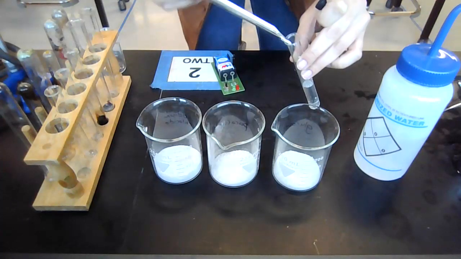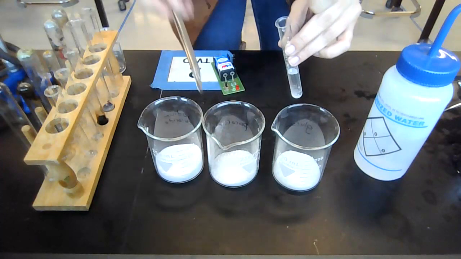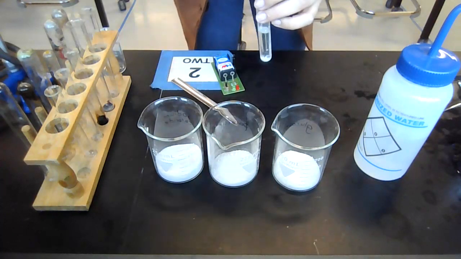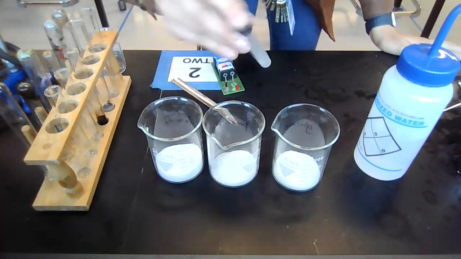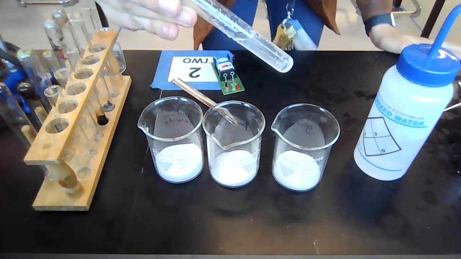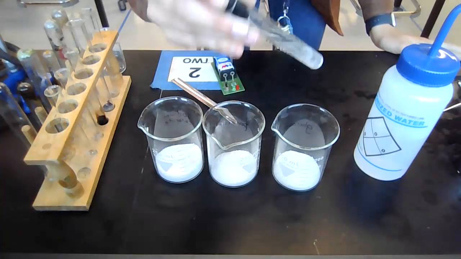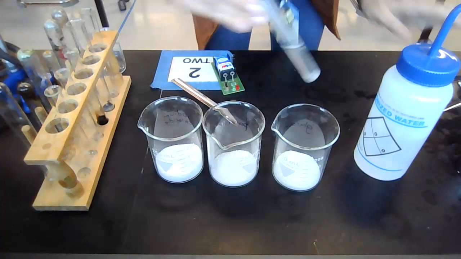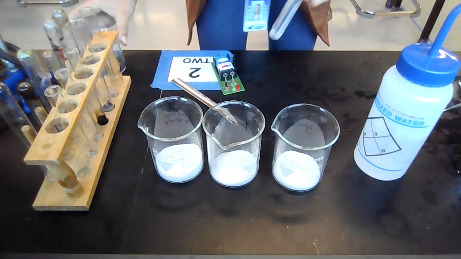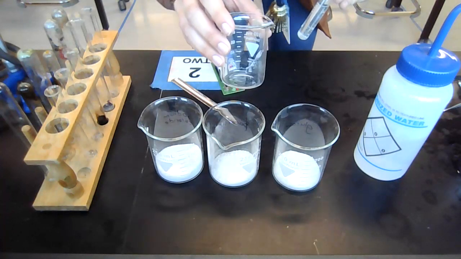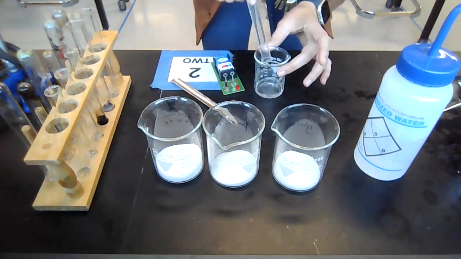So I'm going to add some of my solid into here. Then I'm going to go ahead and shake it. I can see that it is dissolving in the water. That's all dissolved in there. I'm just going to go ahead and run my next test while I'm here. This is currently dissolved in water. I'm just going to put this into a beaker so I have a little more space to do this.